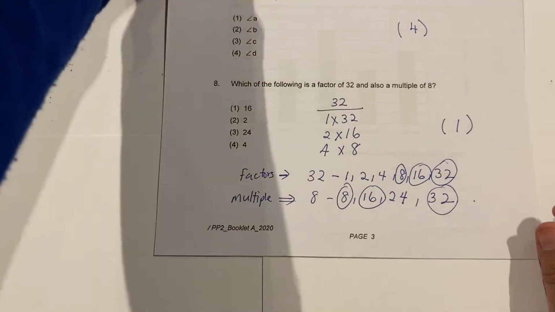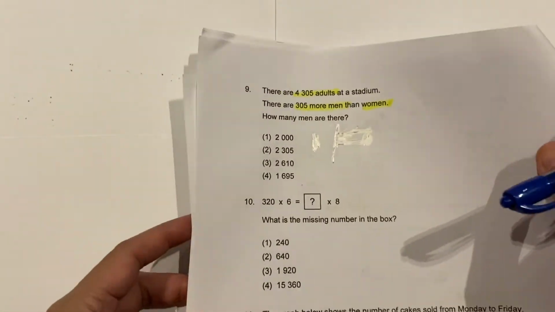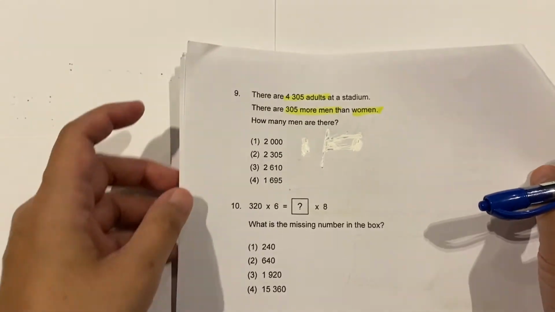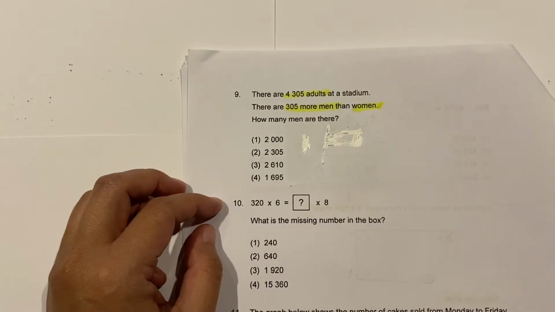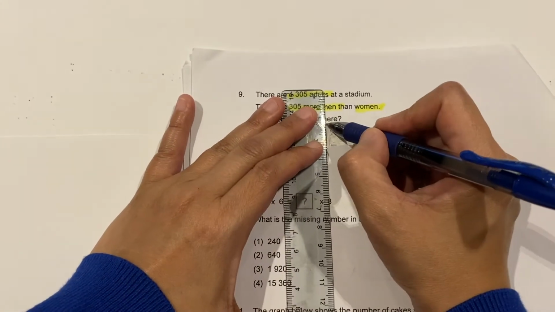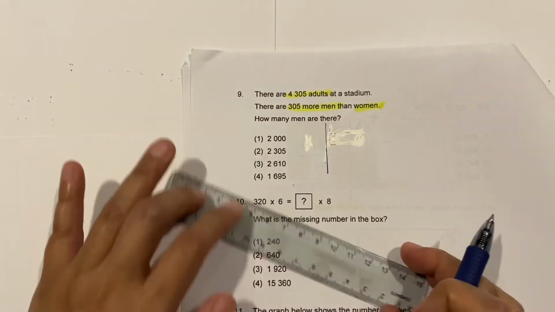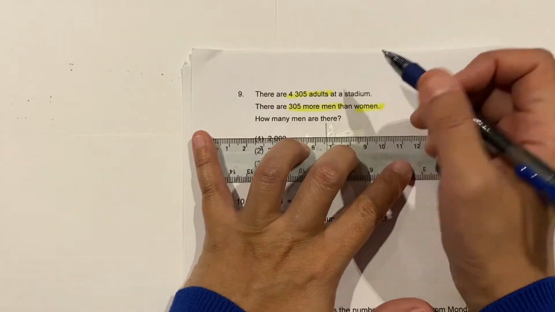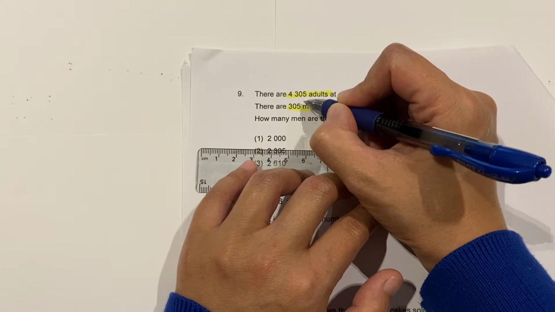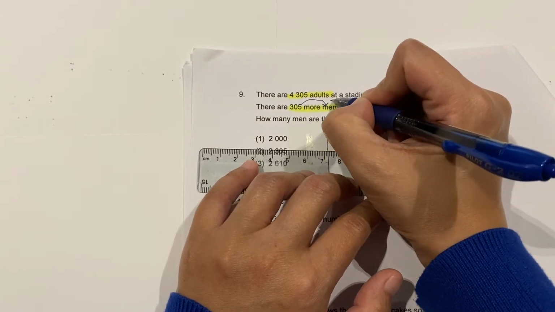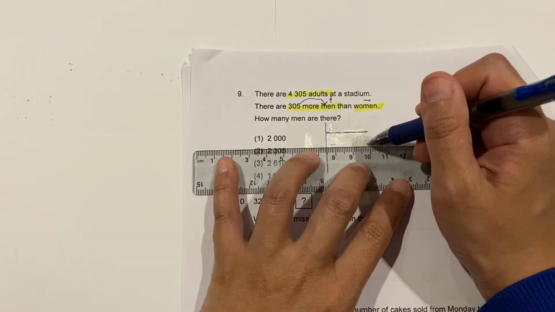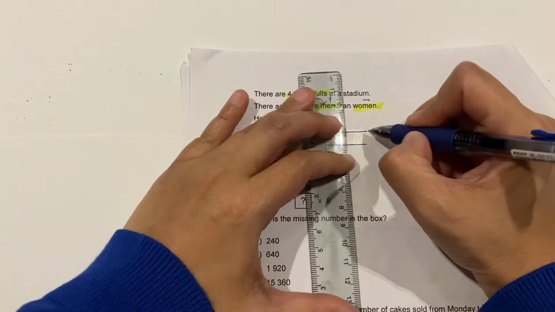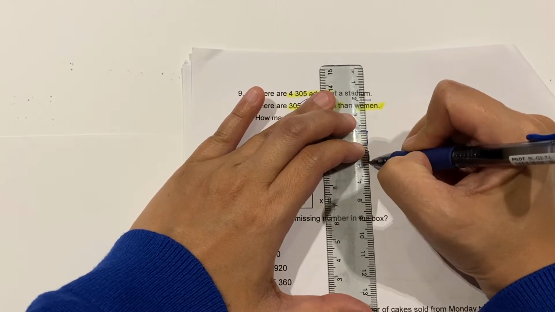Okay? Alright. Next. Question 9. There are 4,305 adults at a stadium. There are 305 more men than women. So what I do is I'll draw a model. Now, there are 305 more men, so men is a plus, women is a minus. So I'll draw them to be the same first. So I have here men and women.